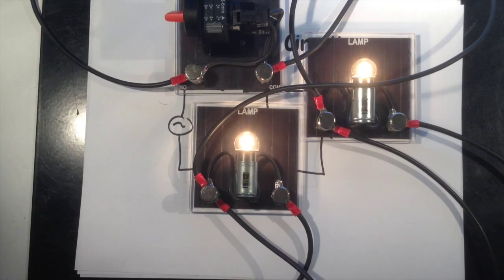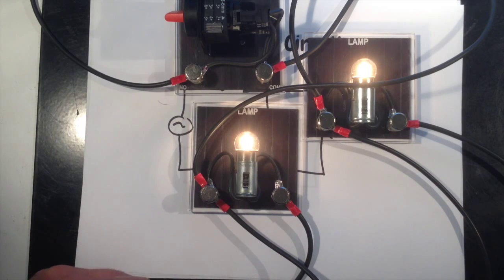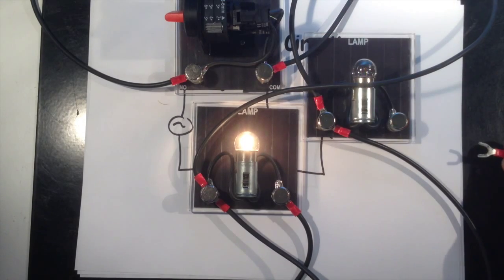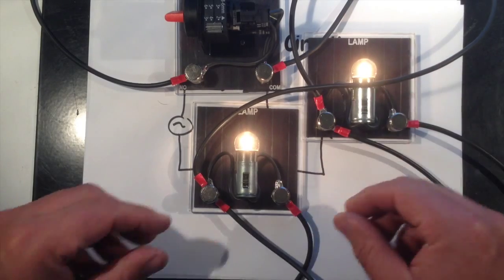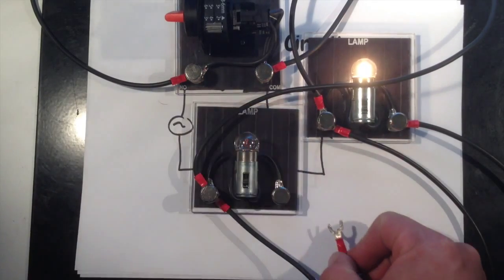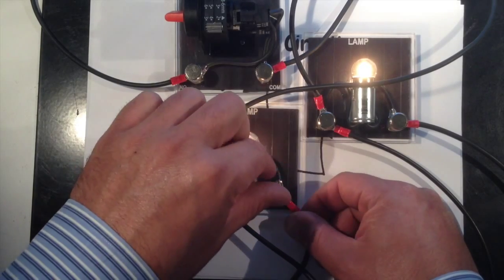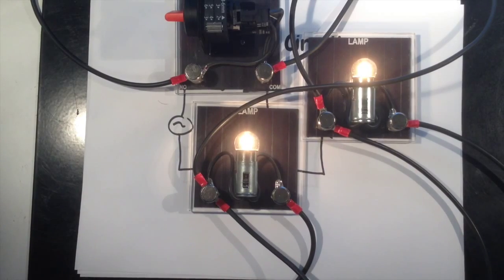Another key element of a parallel circuit is if I were to disconnect one of the wires on a branch of the circuit, only one light goes out, not both lights, as you can see here. So I can open one of the branches, and that will not affect any of the other branches in a parallel circuit.